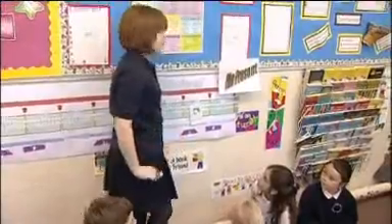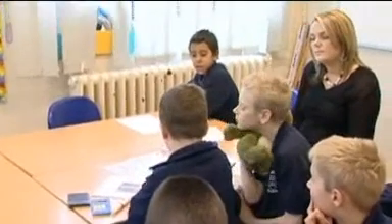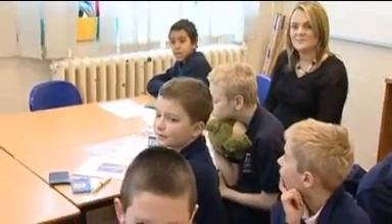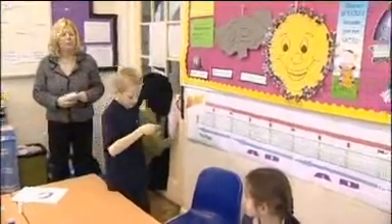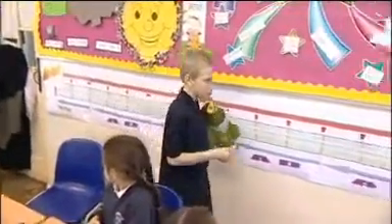Fantastic. Which year was Henry VIII born? 1491. And I figured out something. He died on the 28th and he was born on the 28th. How interesting. Do you want to come and show me where he would be on the timeline? One of the children went all the way along the timeline, then went back again, and slowly worked his way back, and he got it absolutely perfectly.